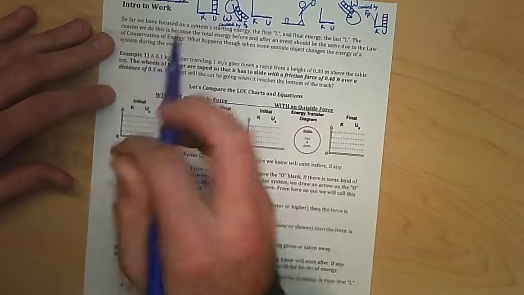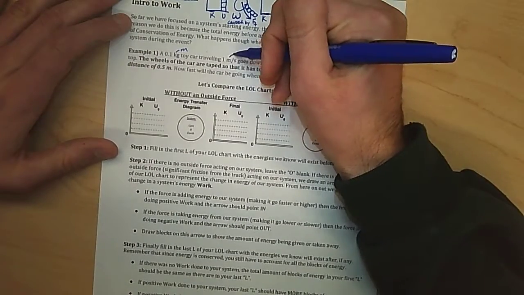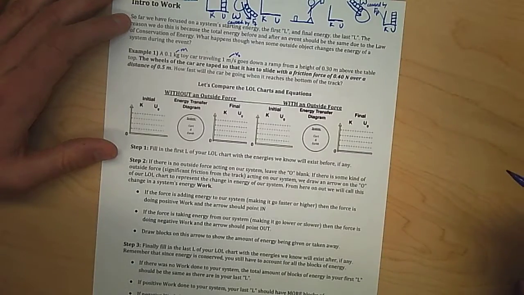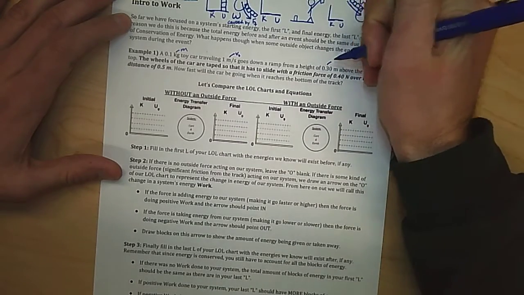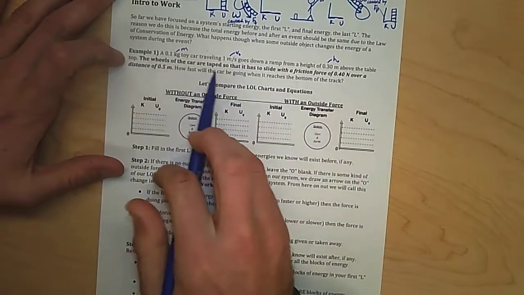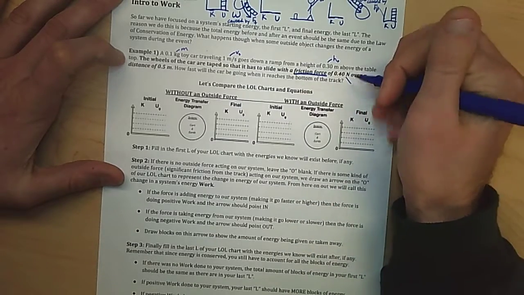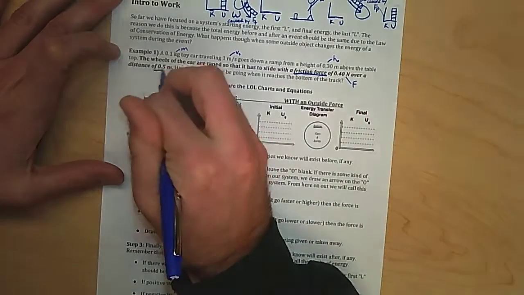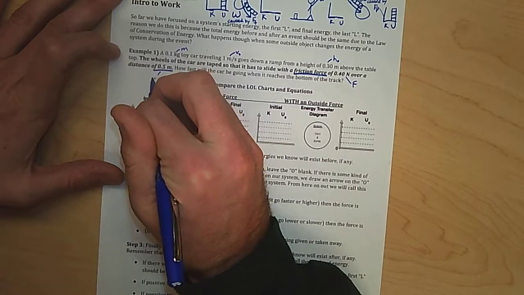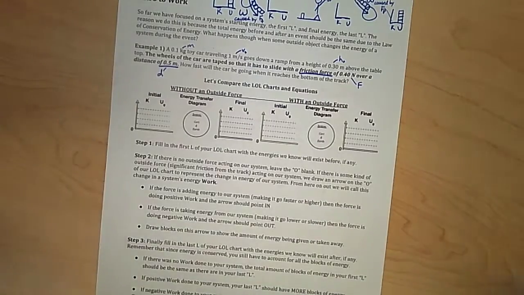A 0.1 kilogram toy car, I'm automatically going to start to label my values. So its mass is 0.1 kilograms. It's traveling at 1 meter per second, so that looks like its initial velocity, down a ramp from a height of 0.3 meters, its initial height above the table. The wheels of the car are taped so that they slide with a friction force of 0.4 newtons. So that's our force, over a distance of 0.5 meters. So this is going to be distance. We used to use delta x for this, but for energy, we represent distance as just d.